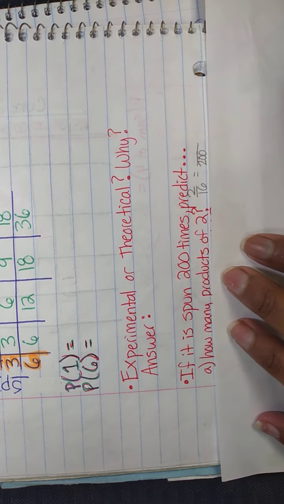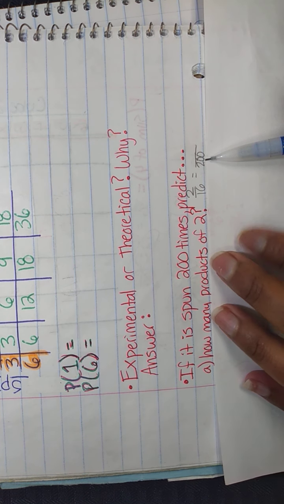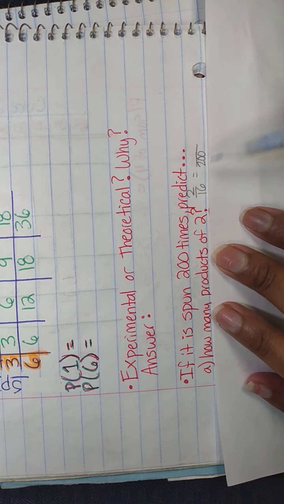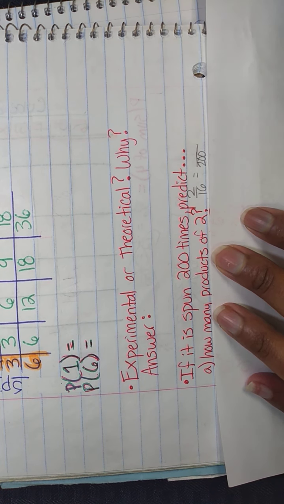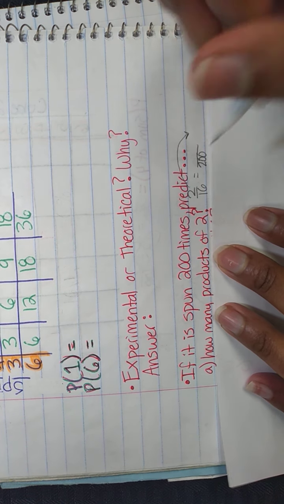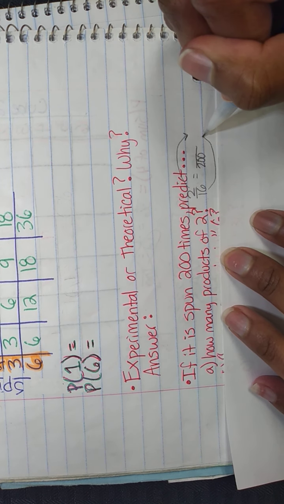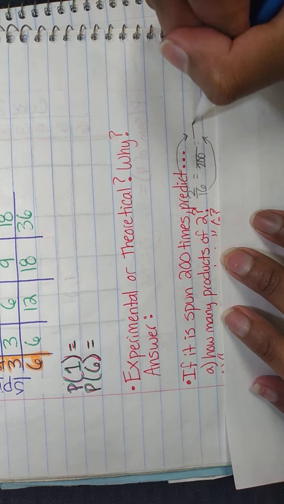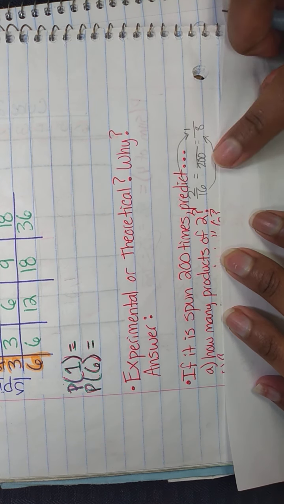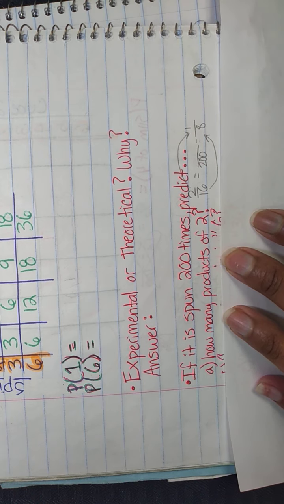Okay, here we go. To figure out how this would be out of 200, 16 does not go into 200 evenly. However, if I take this fraction and I simplify it, if I scale this fraction down, then I can instead say this is also equal to 1/8. And 8 does go into 200 perfectly evenly.